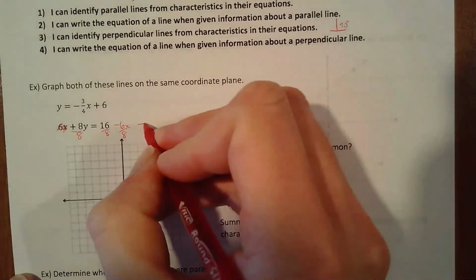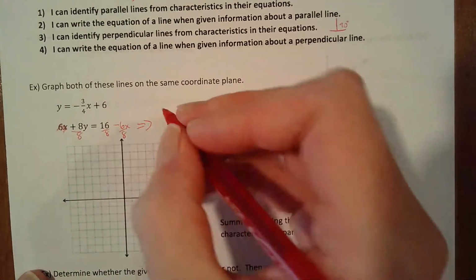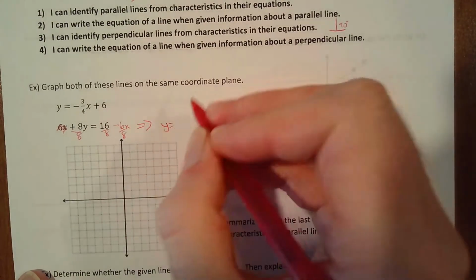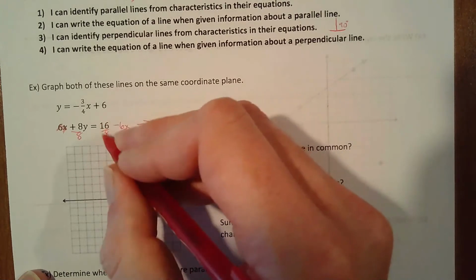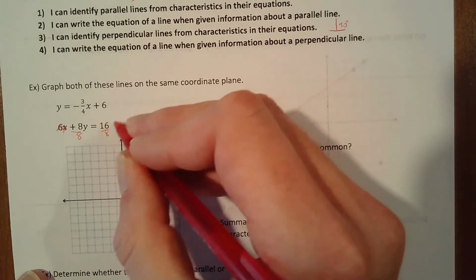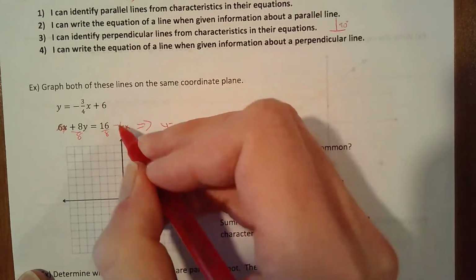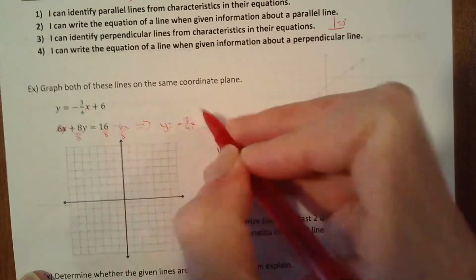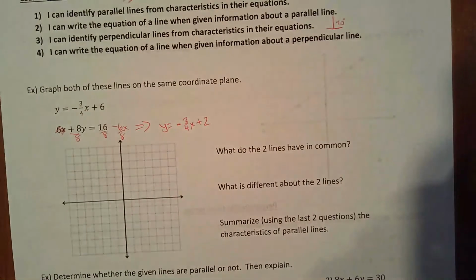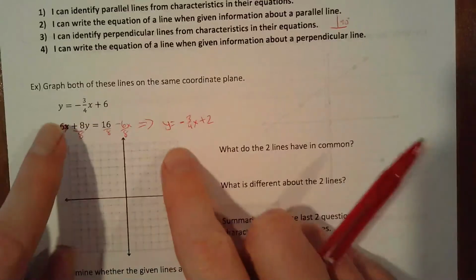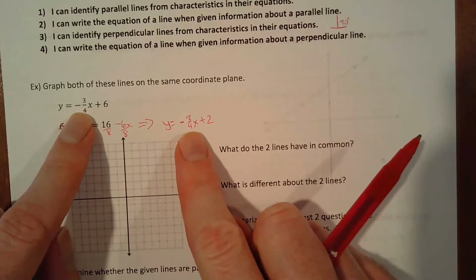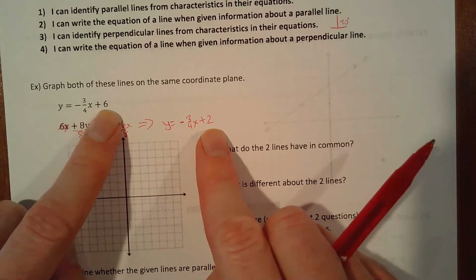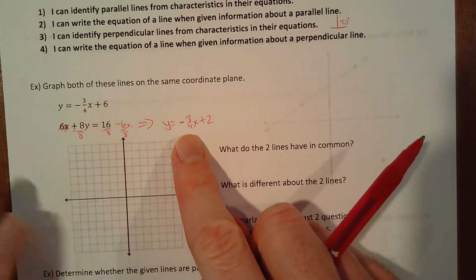So this would equal y equals, actually, let me put this first. I'll put the negative 3/4. If I reduce that, negative 3/4 x plus 2. Okay, if you look at these guys, what do they have in common? They have the same slope. Okay, so let's graph them and see what happens.